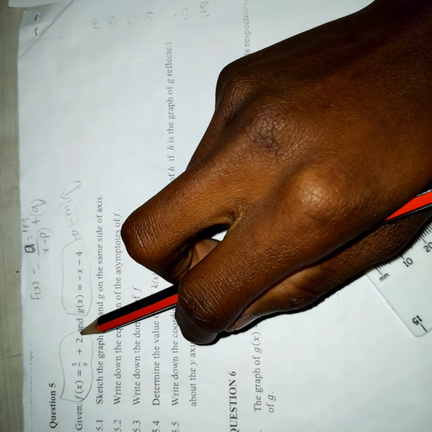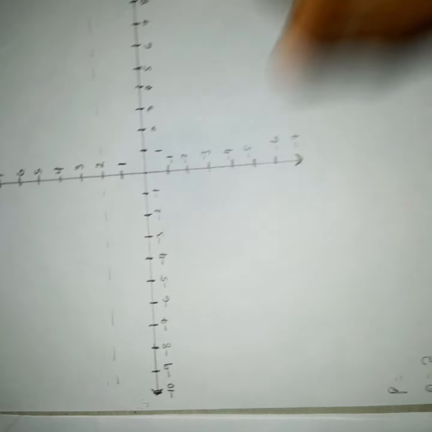I'm going to start with the hyperbola. When it comes to the hyperbola graph, there are two things we must keep in mind: the vertical asymptote and the horizontal asymptote. Let me just write p and q. For q, it's 2, which means it's the horizontal asymptote going through the y-axis at 2, like this. So this is the asymptote q at positive 2.